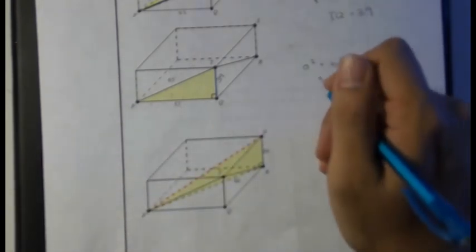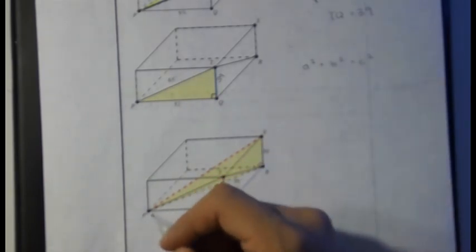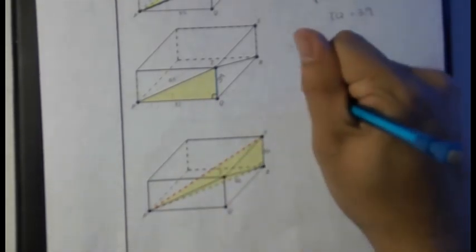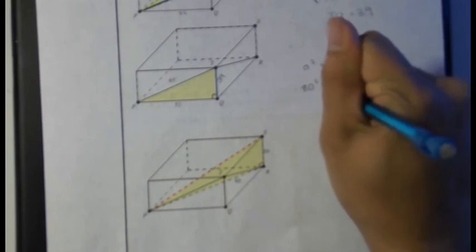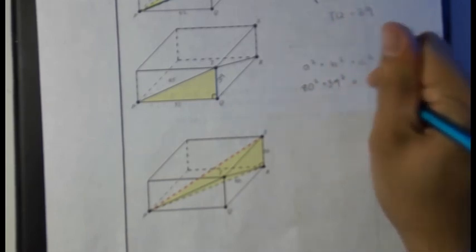Let's find this red dash marks through the rectangular prism. So we don't know what this is. This is the hypotenuse. So we're going to put 80 for A, 39 for B, and the hypotenuse we're just going to put as PS.